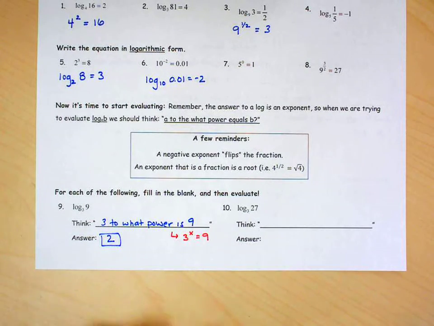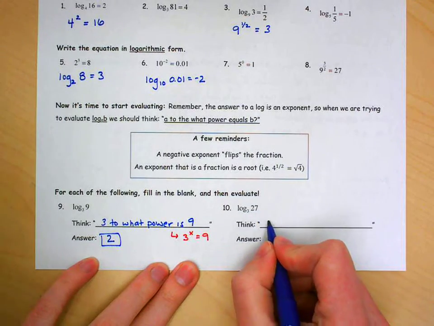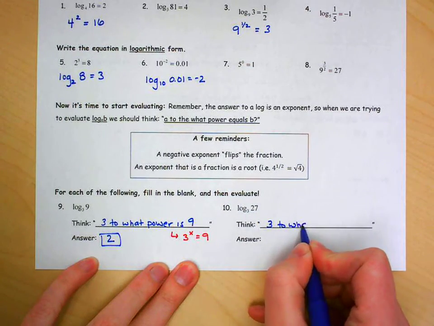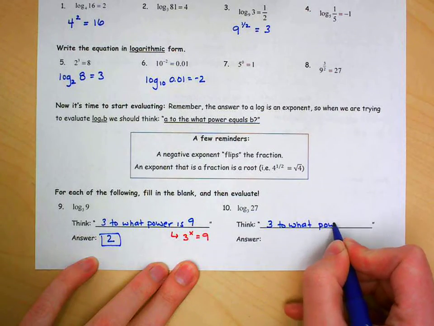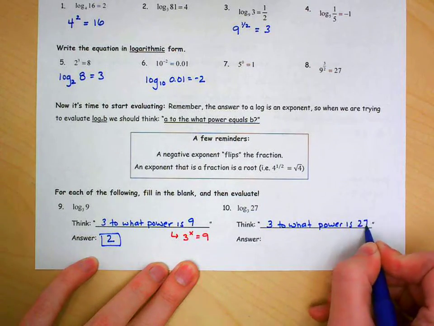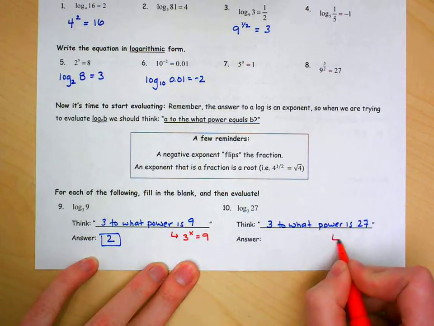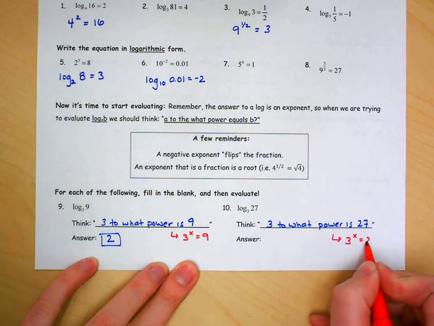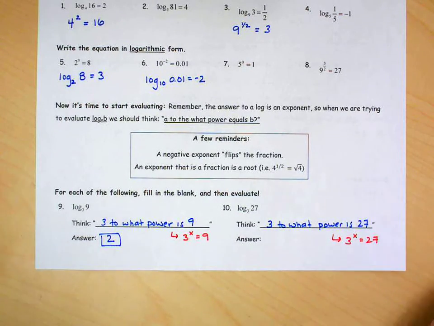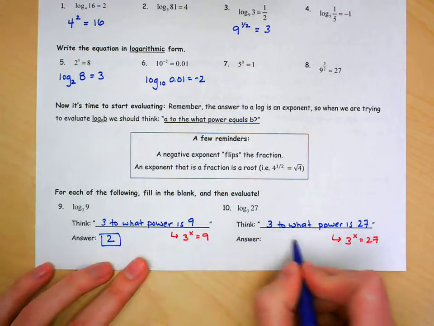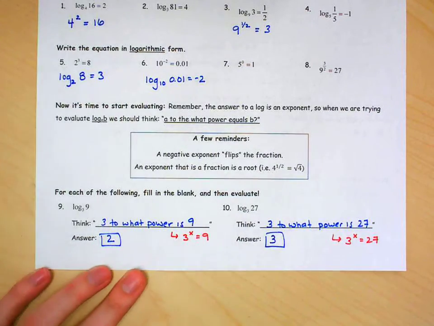See if we can do number 10. Okay, this is saying 3 to what power is 27? Well, if I wanted to rewrite this, I'm saying 3 to what power is 27? Remember, the answer to a log is an exponent. Well, 3 cubed is 27. So the power of 3.